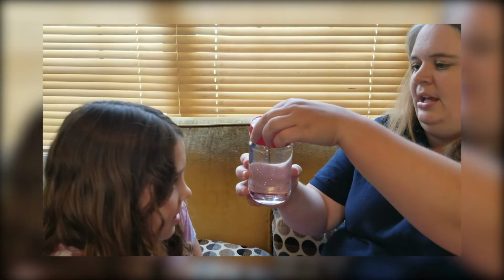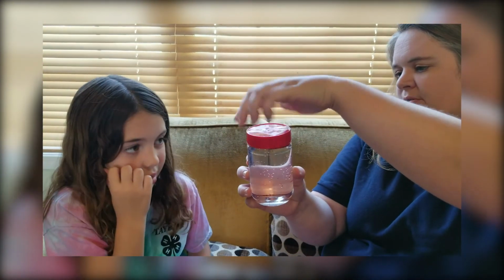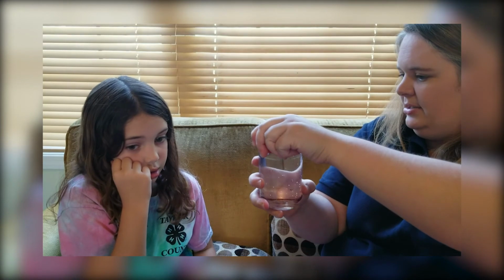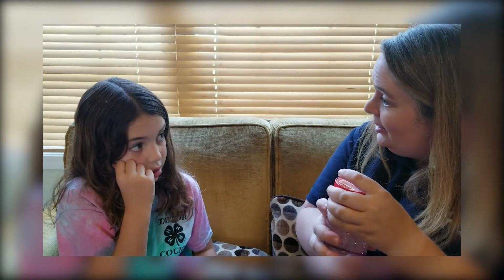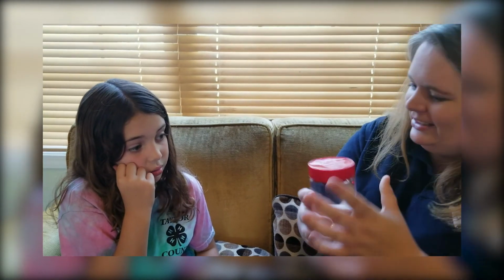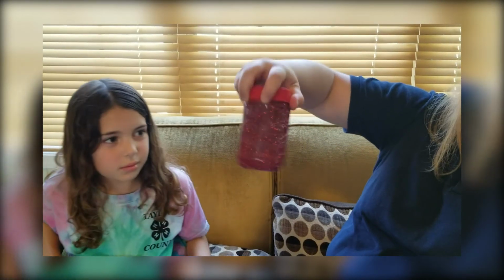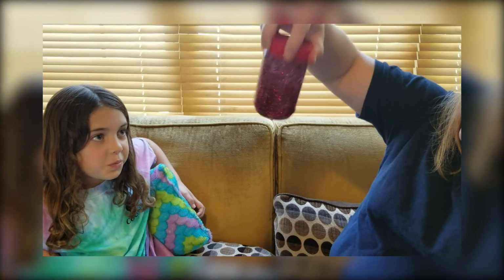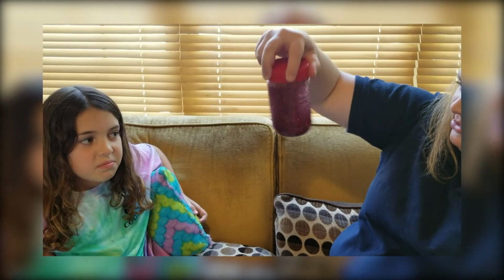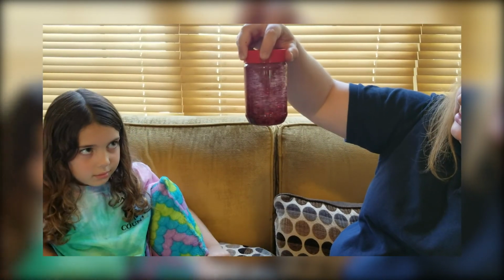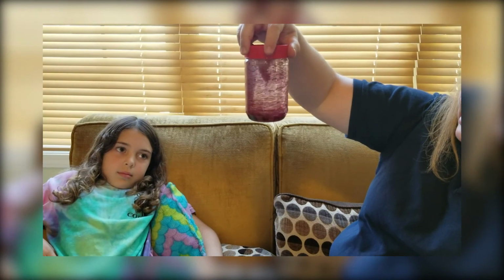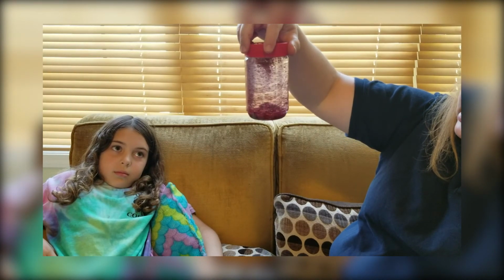And then with a helper, an adult helper, you want to screw that lid on really tight because we don't want to make a mess. That might make us angry or sad too, right? So you want to make sure that jar's on really tight. And then we're going to give it a swirl. Does your mind ever feel like that when you're mad or sad or angry? Mine too. Okay. And then we kind of watch it, just like the Moody cow.